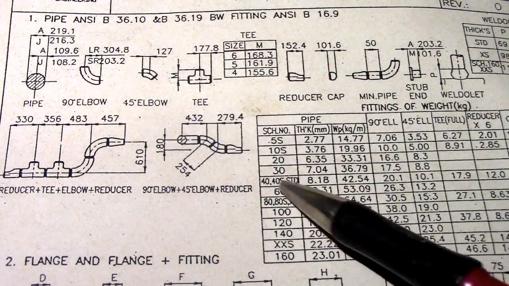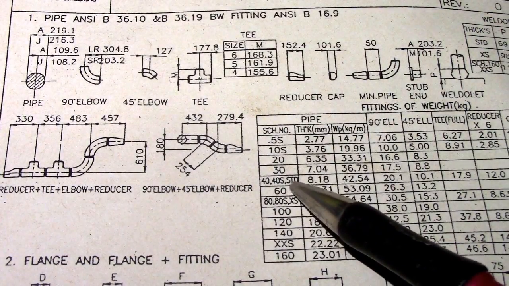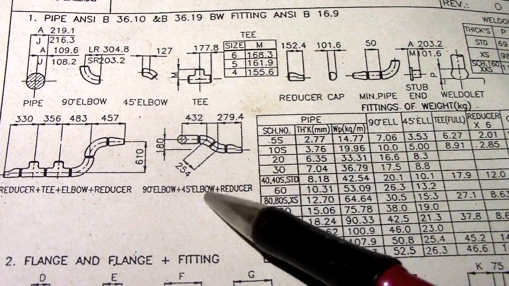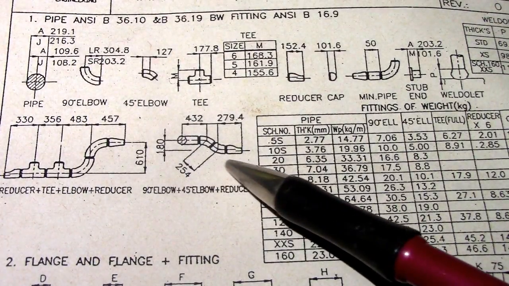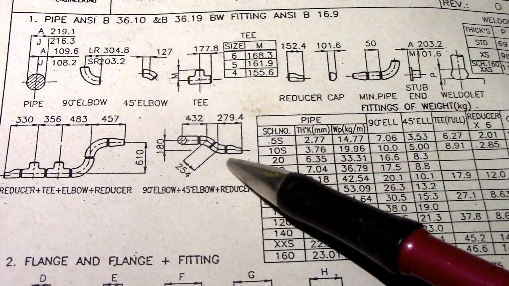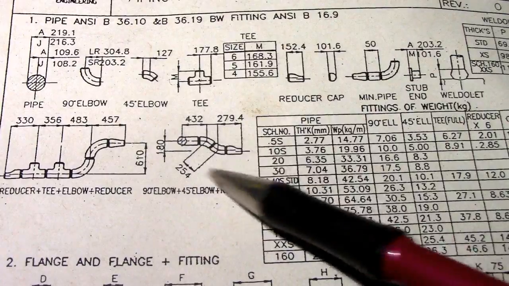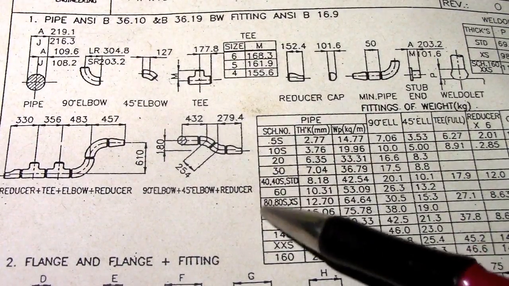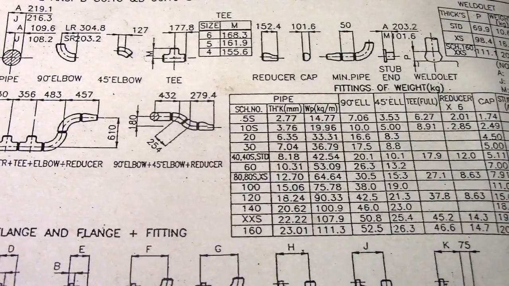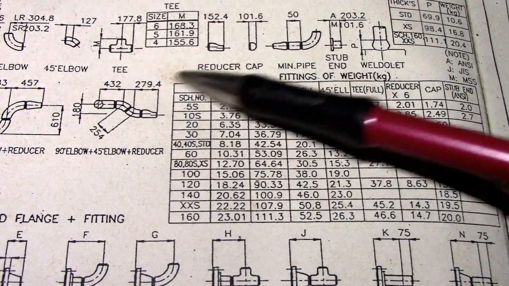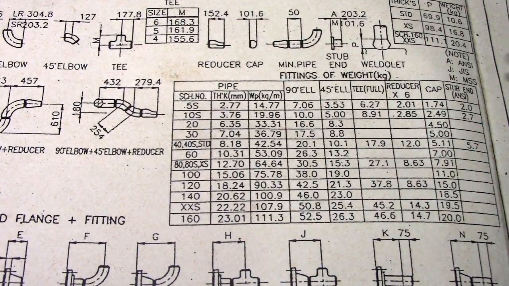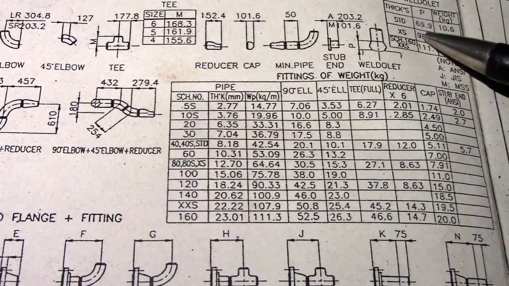So these are the fittings, and of course the fittings and elbow, fittings and 45, and this is an eccentric reducer, and of course for these fittings they have a dimension of weight. So take note of all this, guys. And this is also a weldolet.